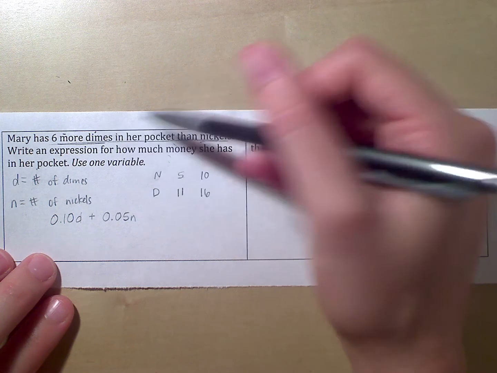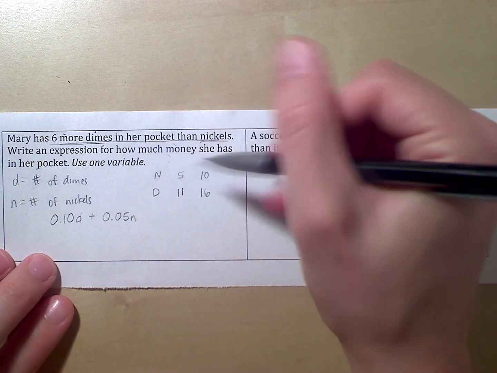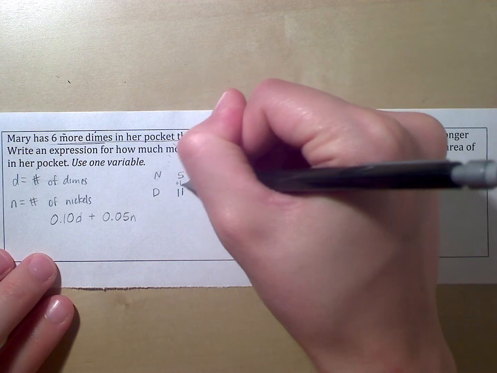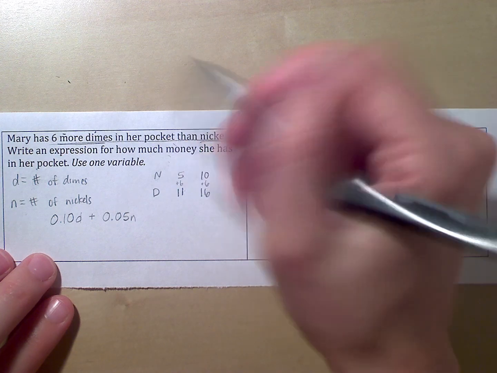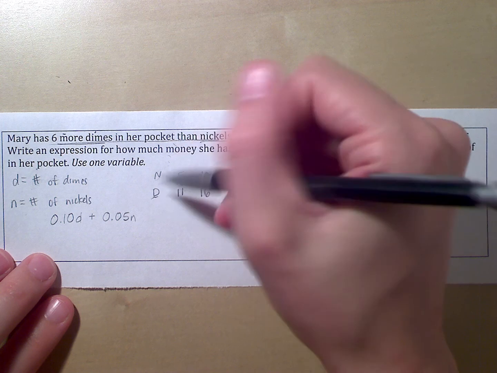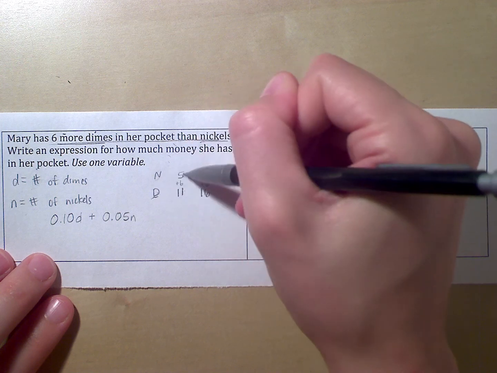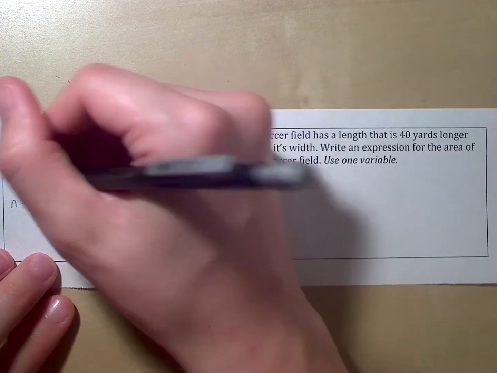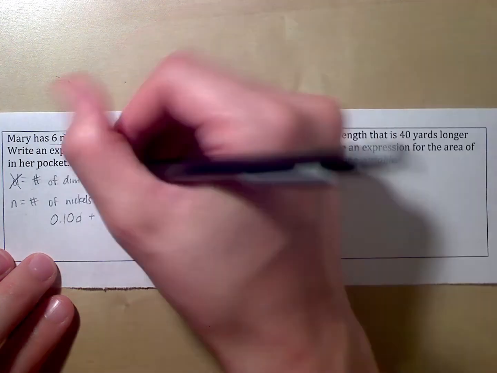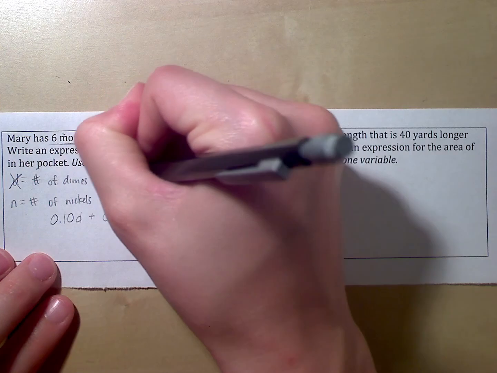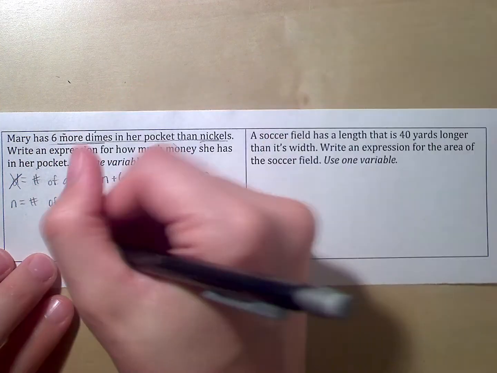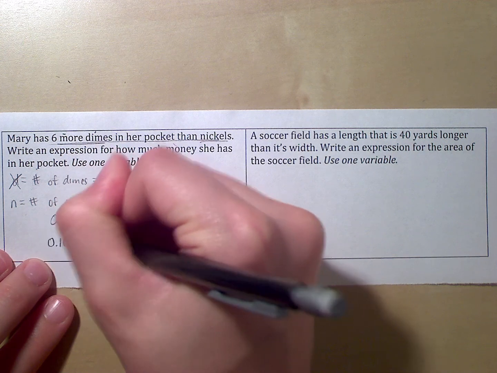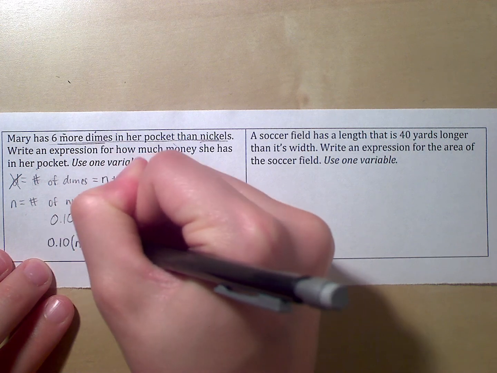So I want 6 more than, so let's think about what operation that is. What operation gets me from 5 to 11, from 10 to 16? Well, it's adding 6. So the number of dimes is actually just nickels plus 6, right? The number of dimes is the number of nickels plus 6. So instead of using D, I'm going to use nickels plus 6. And so I'm going to rewrite this. Instead of D, I'm going to replace the D with nickels plus 6.